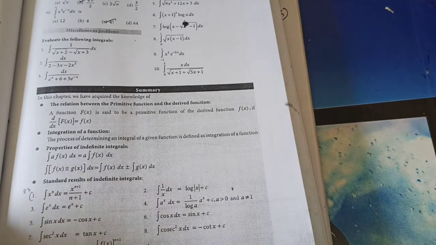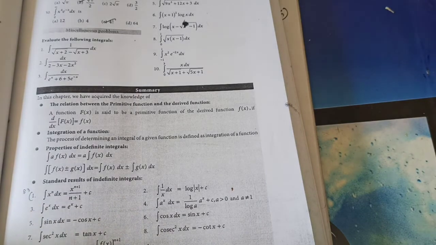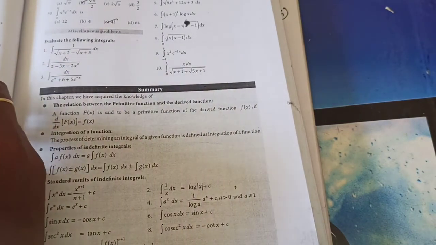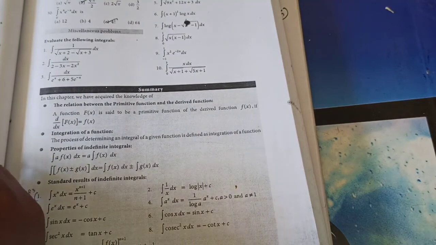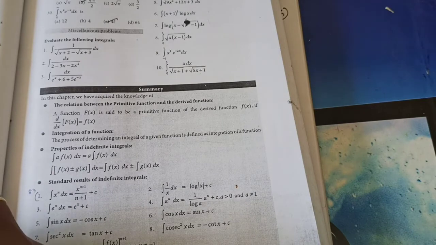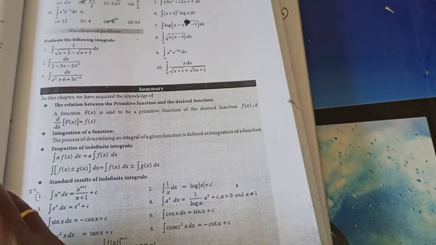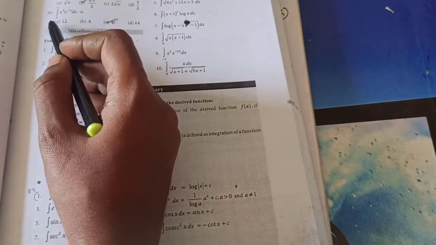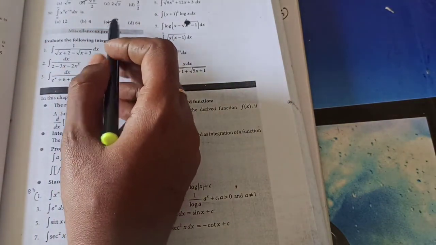one D option, 17th one C option, 18th one C option, 19th one B option, 20 A option, 21 B option, 22 B option, 23 C option, 24 A option, 25 A option, 26 A option, 27 B option, 28 D option, 29 B option, 30 C option is the answer.